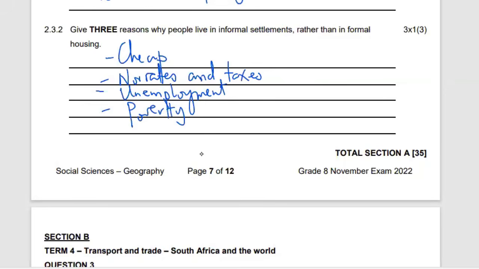It's a driving factor for people to stay in the informal settlements because they are poor, they can't afford decent housing, and also housing shortages can be a reason for people to stay in the informal settlements. And some of the informal settlements are located closer to work. For that reason, people tend to stay in those areas because some of them are closer to the CBDs where people work.